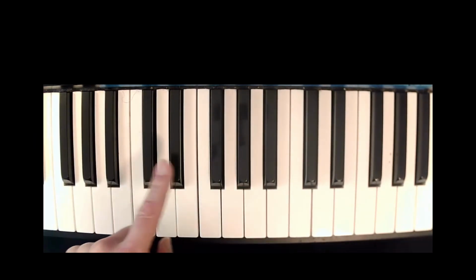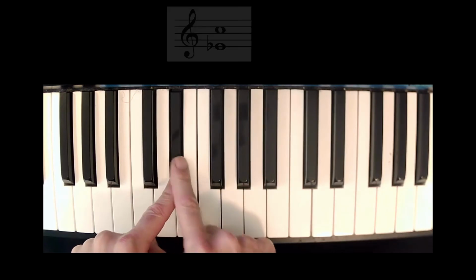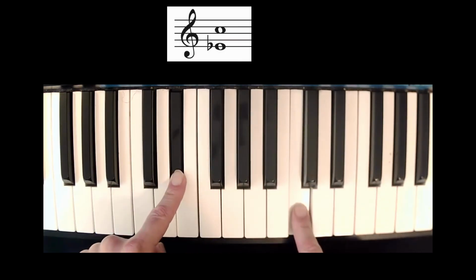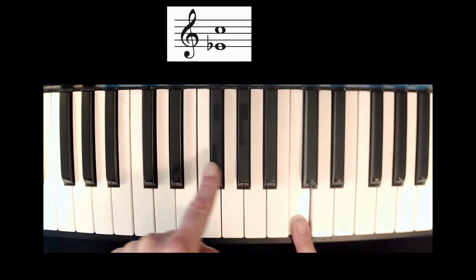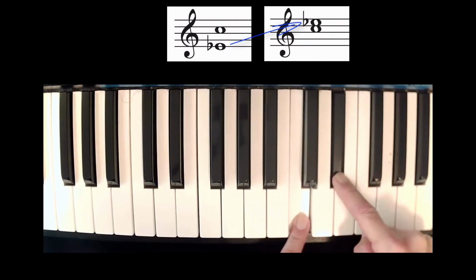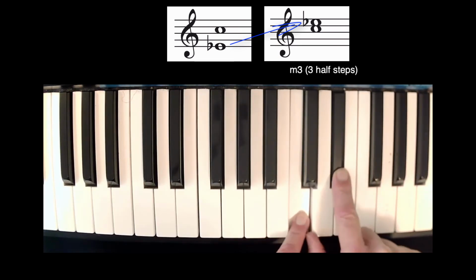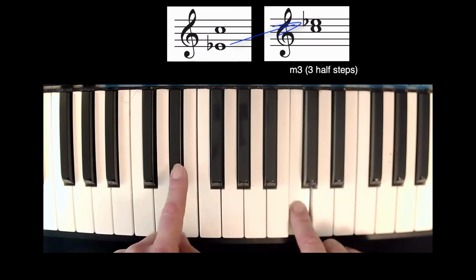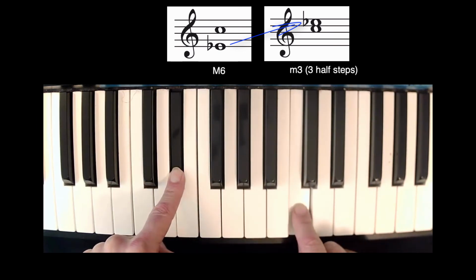Here's another example. What is the interval from E flat to C? 1, 2, 3, 4, 5, 6. You can see it's 6 letters of the alphabet. It's some kind of a sixth. Is it major, minor, diminished, augmented? Well, invert it. Put the E flat on the top. You can see that's a third. It's 3 half steps. So the inversion is a minor third. That's pretty easy. The thirds should be pretty simple for you to figure out. So if that's a minor third when inverted, it must be a major sixth before the inversion.